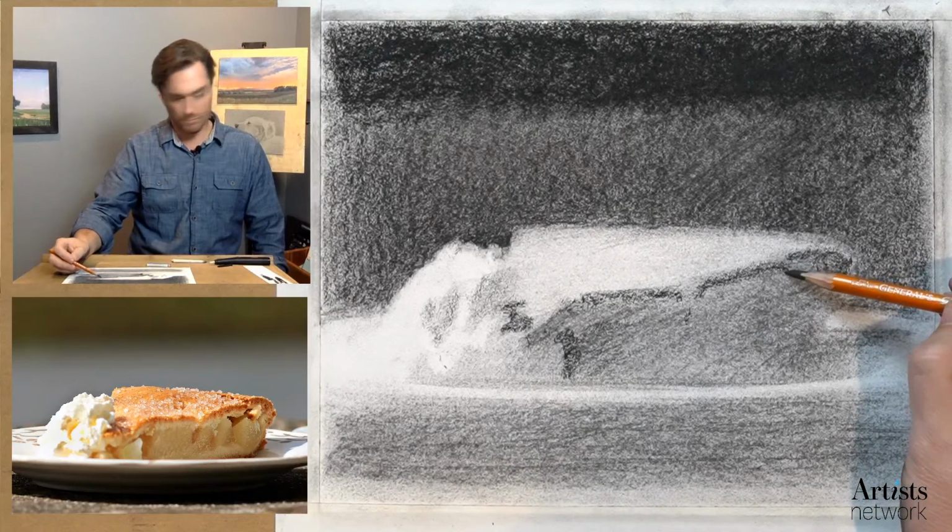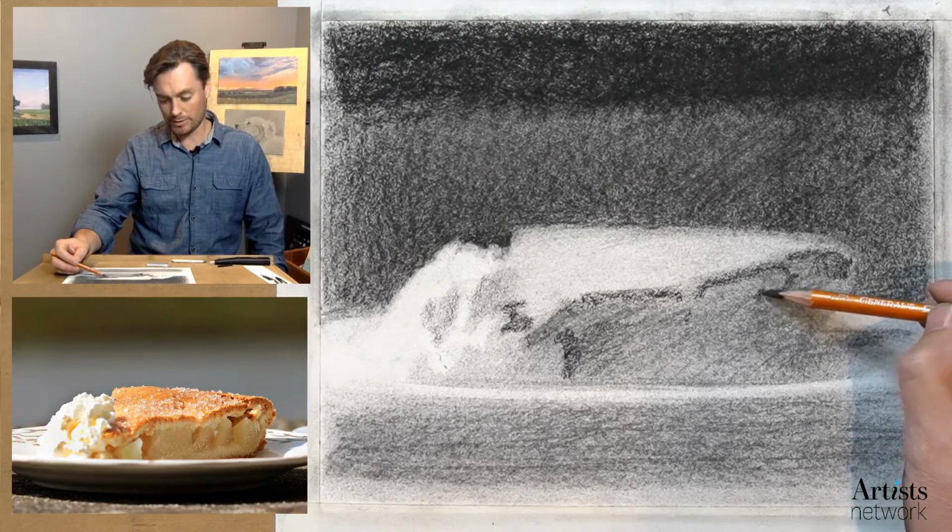All right, so as I'm going through here, these are just going to be rough. So I'm going to use the blending stump in a little bit to start to refine things a little bit more.